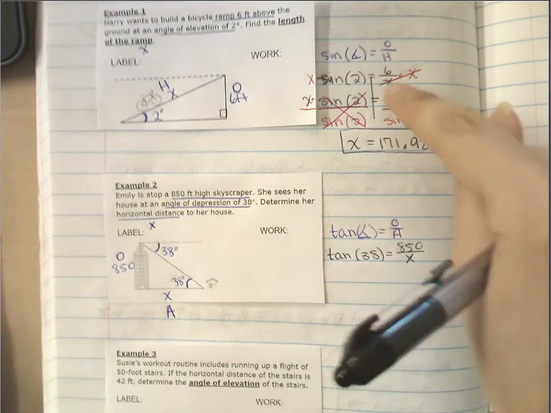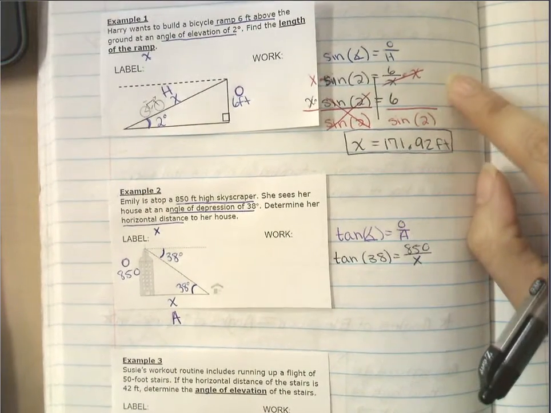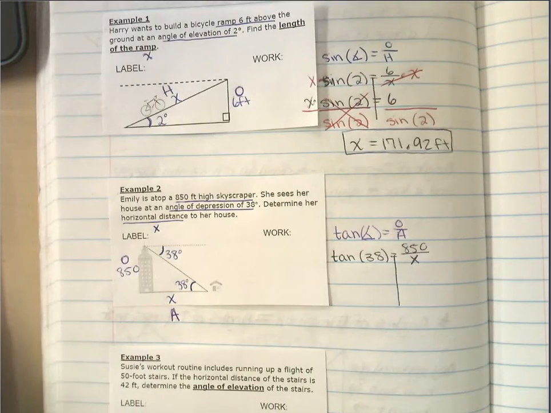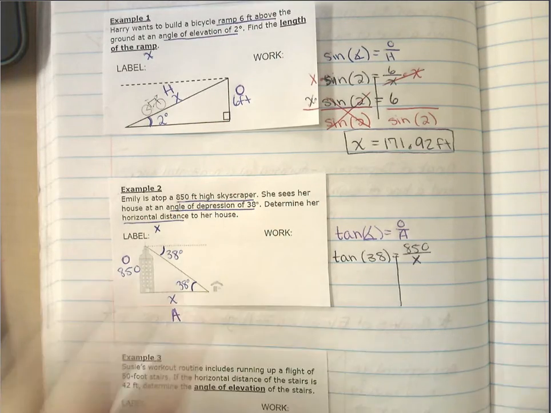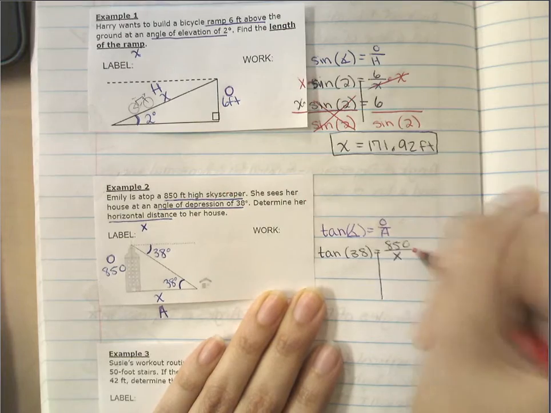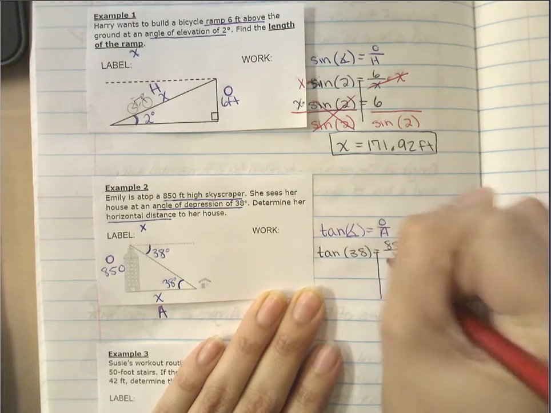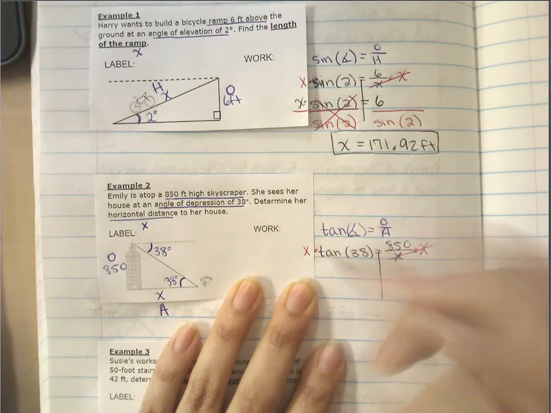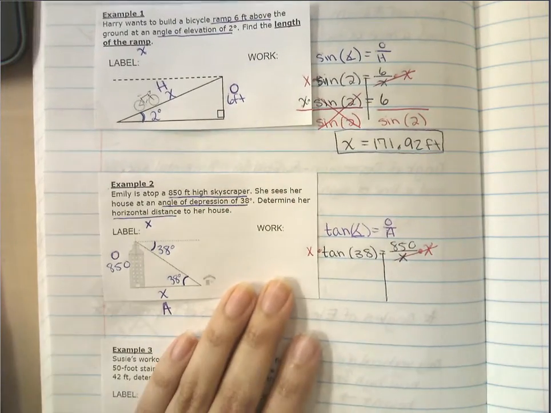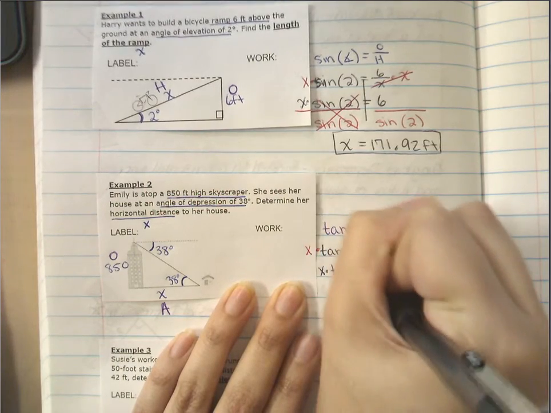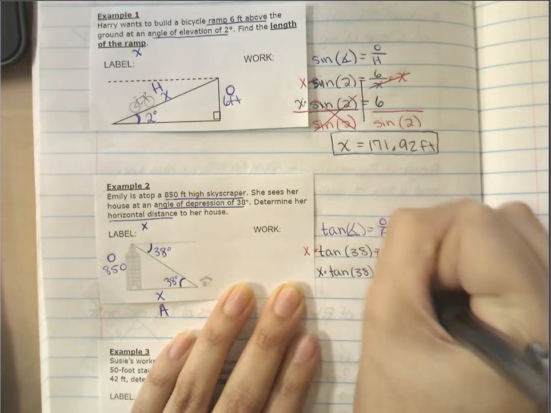So it turns out to be the same process that I did for number 1, but now I'm using tangent. So I'm going to get x by itself. So I'm going to get rid of the fraction. So multiply by the denominator and it cancels. And you gotta do it on both sides. So now I have x times the tangent of 38 equals 850.